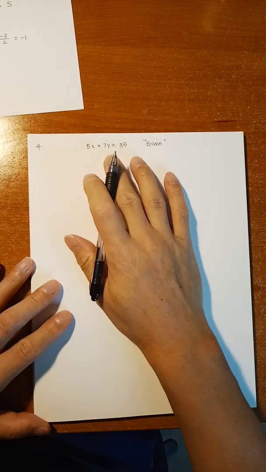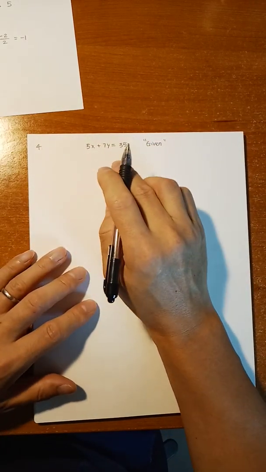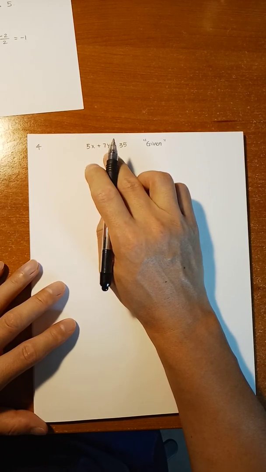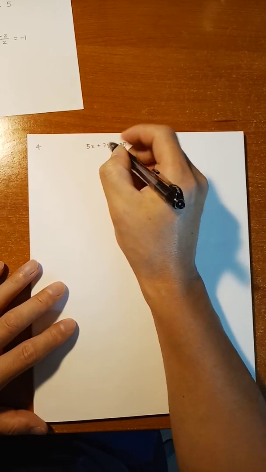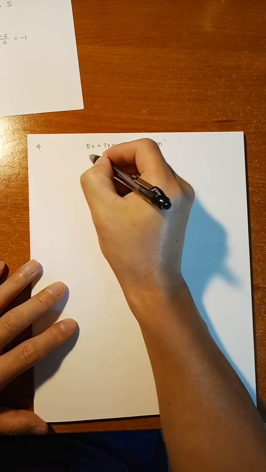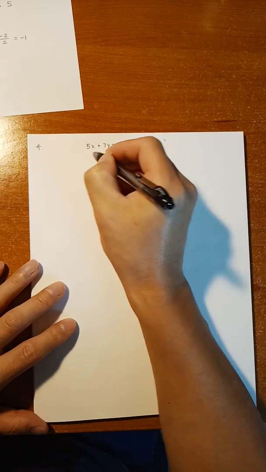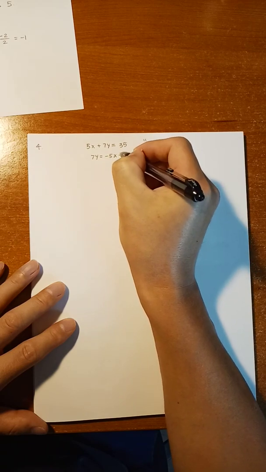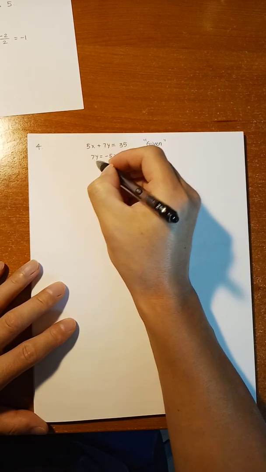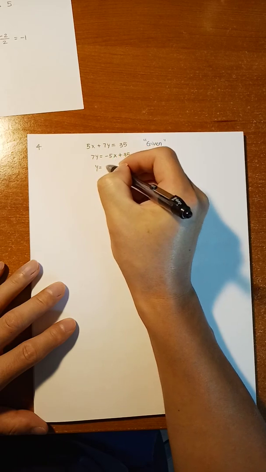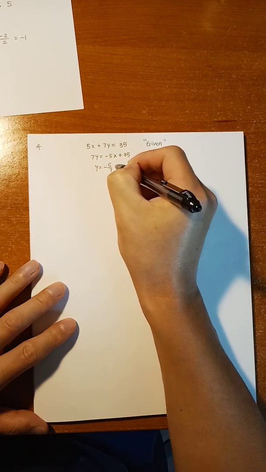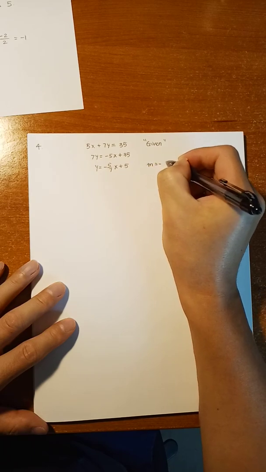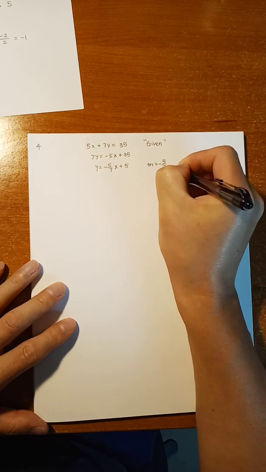This is a given line. If we're looking for the line perpendicular to it, we first find the slope of this line. So we move 5x to the right side, and then divide it by 7. So the slope is negative 5 over 7.